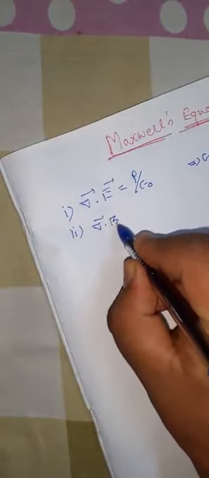The second equation is divergence of B equal to 0, which is again Gauss's law, but this is Gauss's law for magnetism.